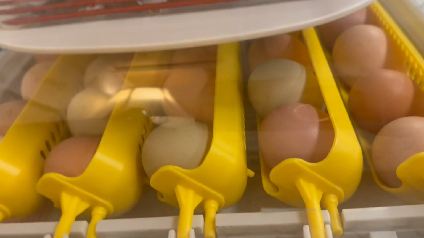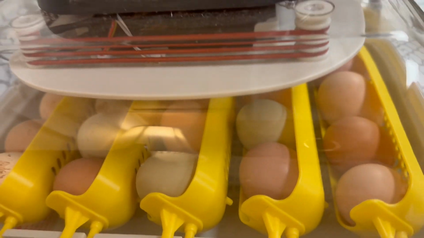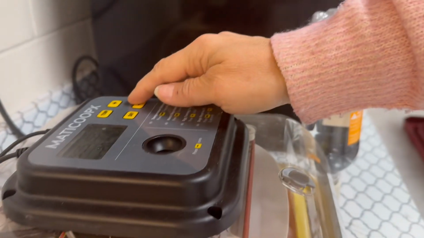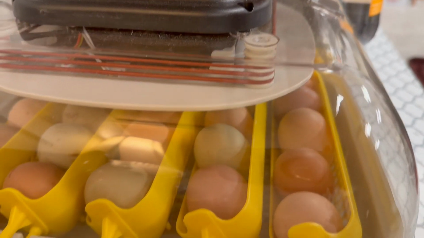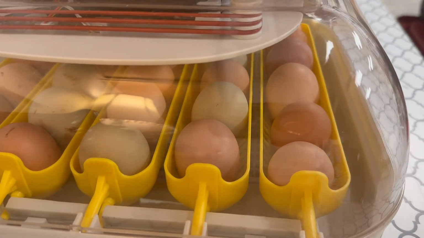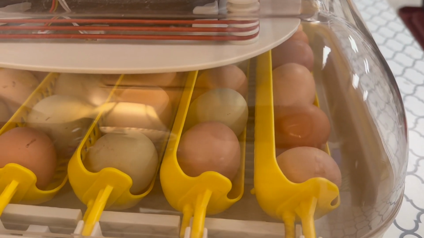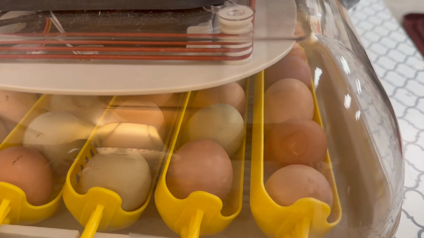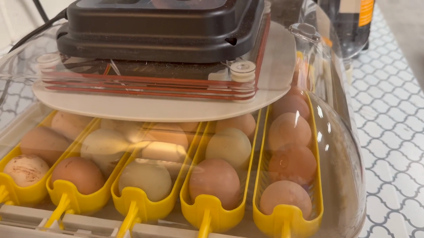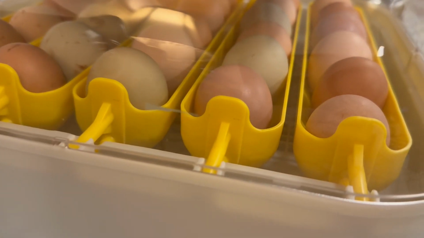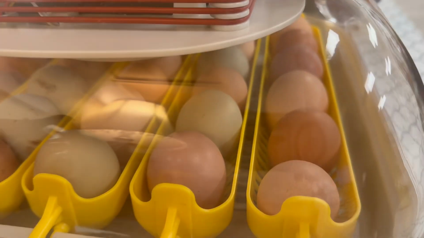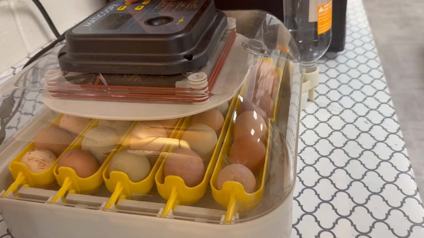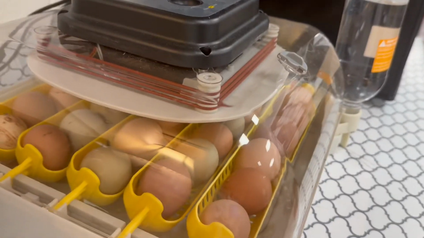We have 30 eggs in here, all different colors, all different breeds. When I loaded the eggs, I pressed a button up here and it moved the levers down here. See how it moves? Moves them back and forth. If I stop it right in the middle, it leaves them upright, and that's how I could put the eggs in. But this machine will rotate the eggs once every hour.